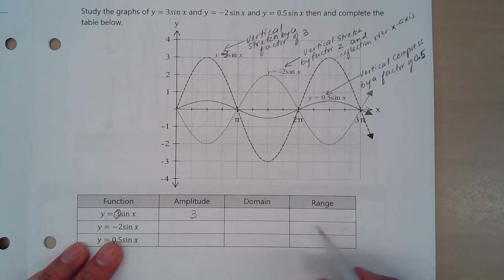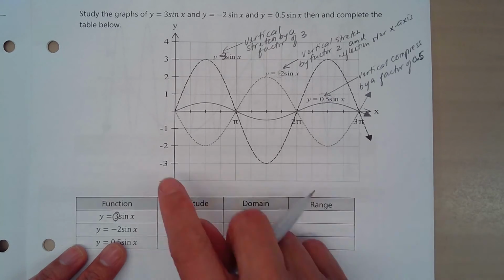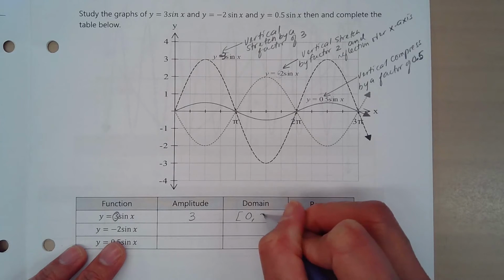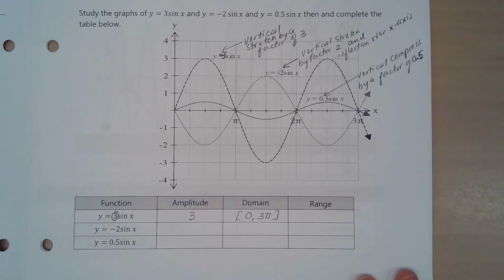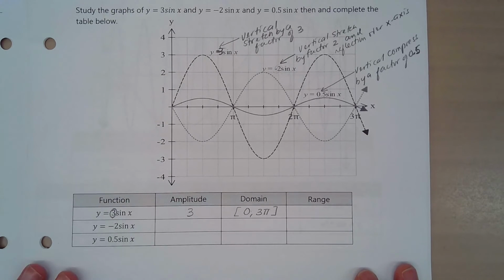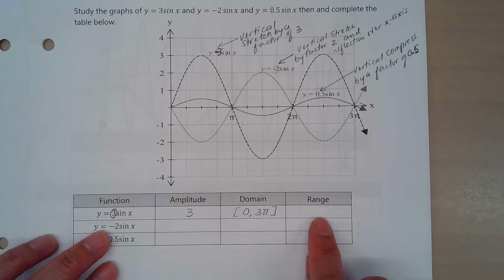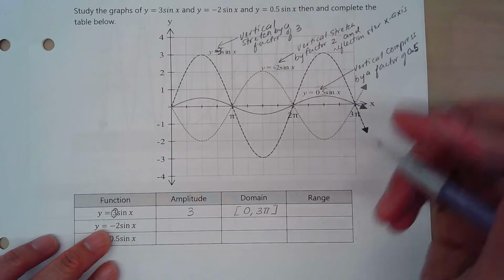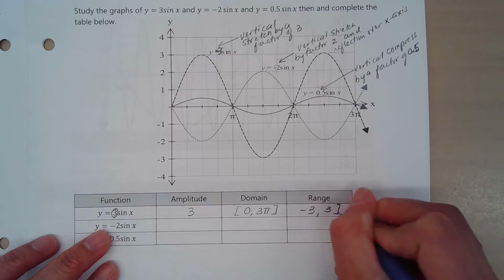What's the domain? 0 to 3 pi. What's the range? -3 to +3.